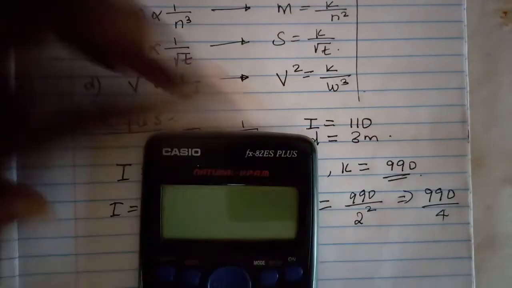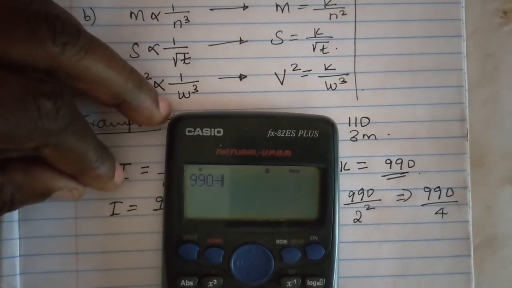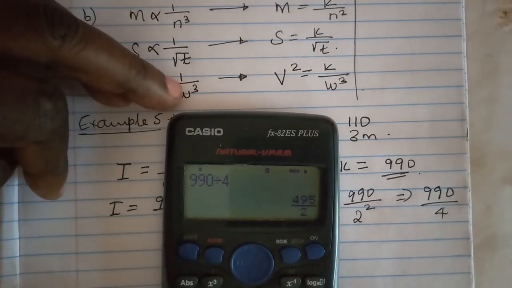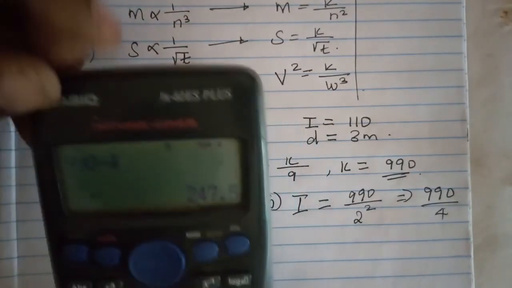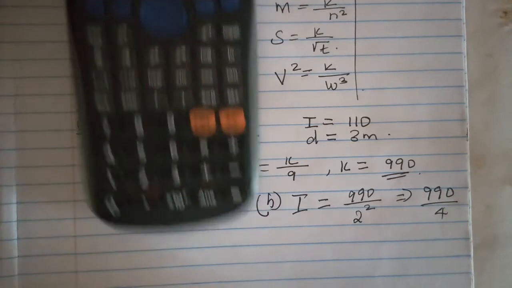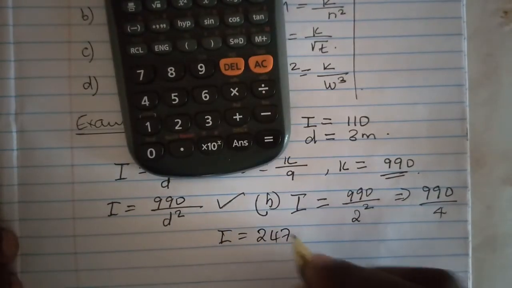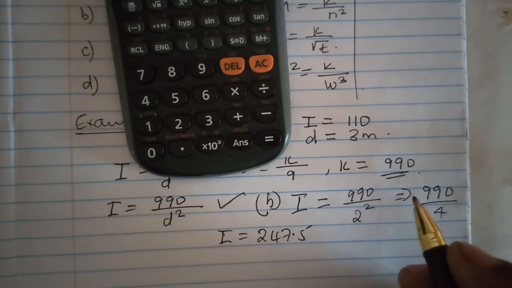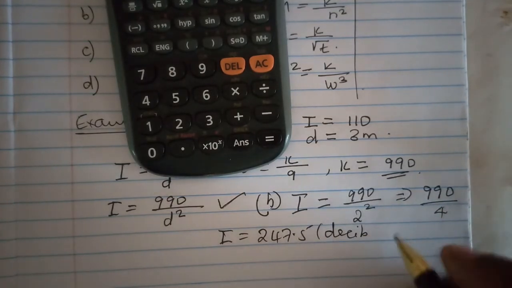What is 990 divided by 4? It is 247.5. So the intensity is 247.5 decibels. Of course, these are the units of the sound intensity.